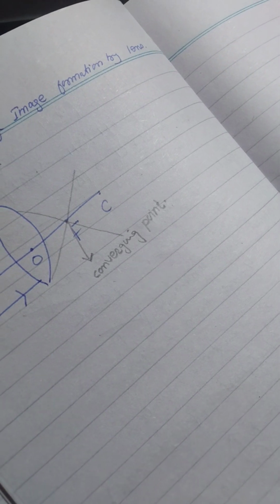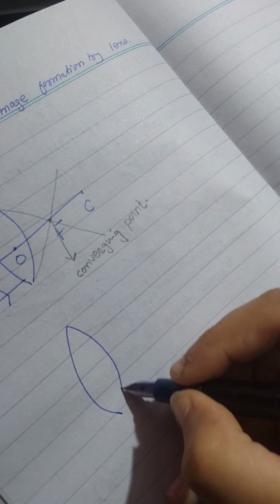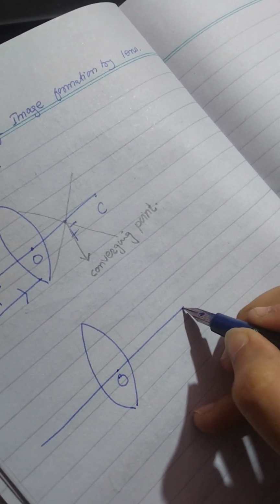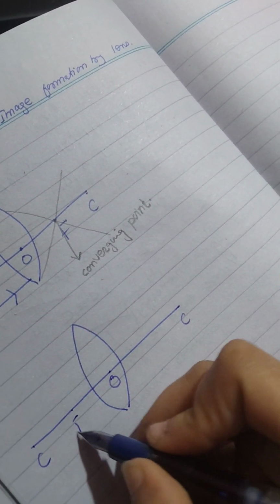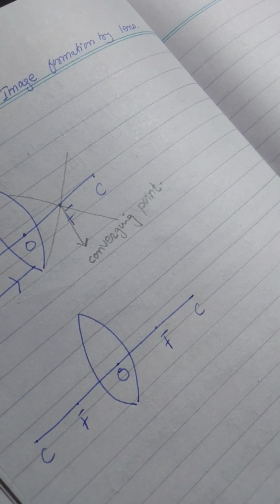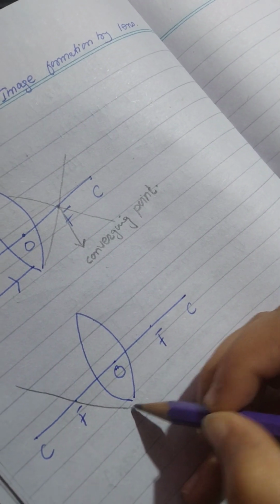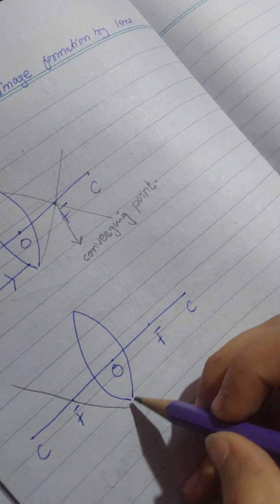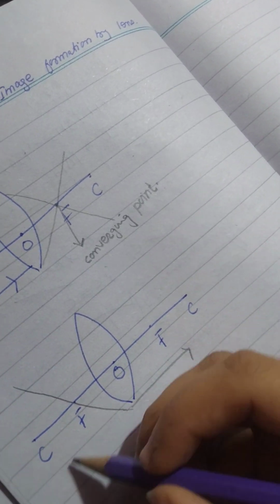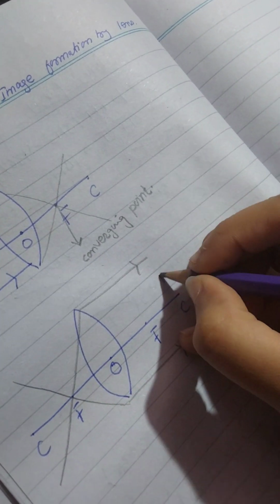Now consider one more rule for the convex, with optical center, its curvature, focus, and focus. If the beam of light passes from the focus, it basically moves parallelly, right? It moves parallel, right?